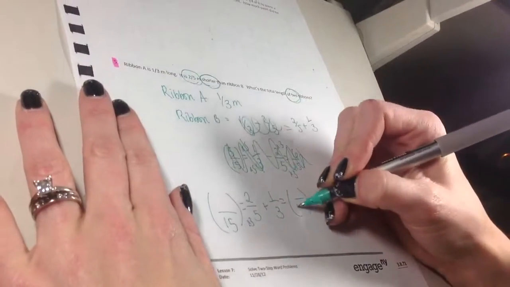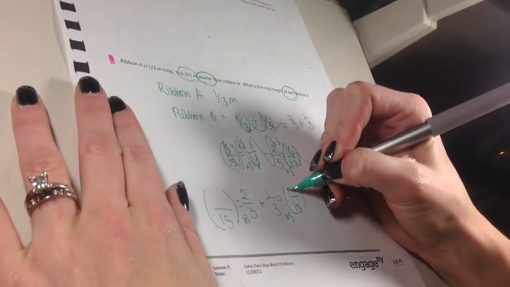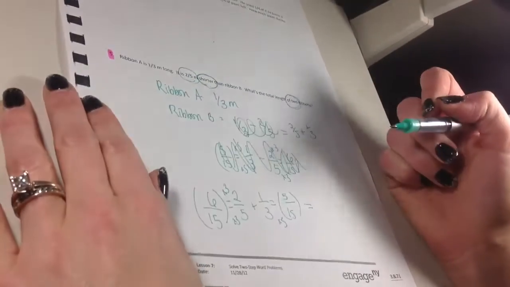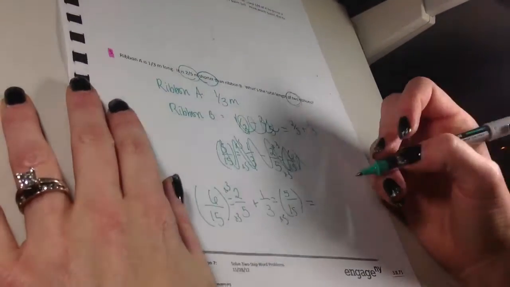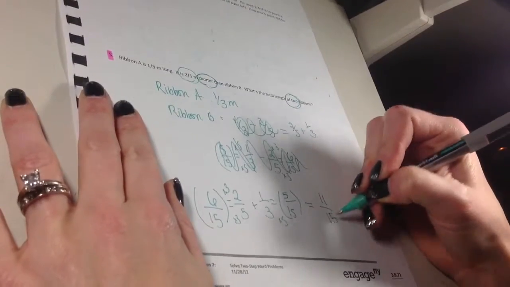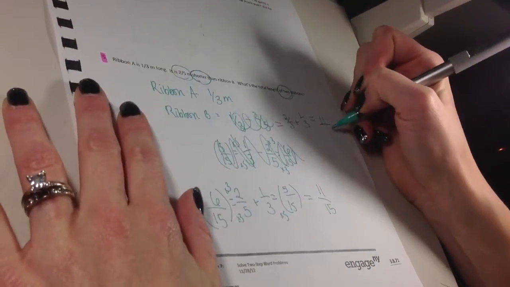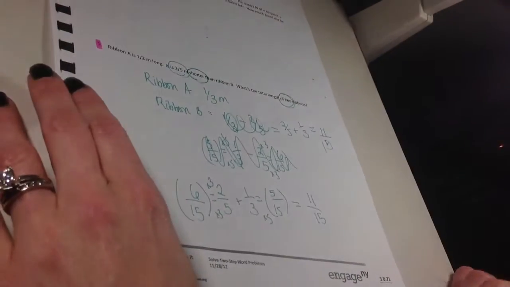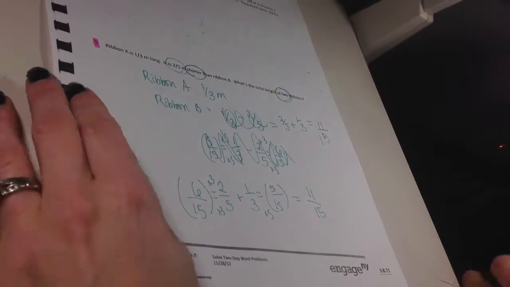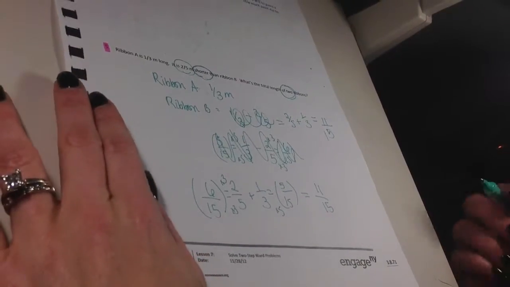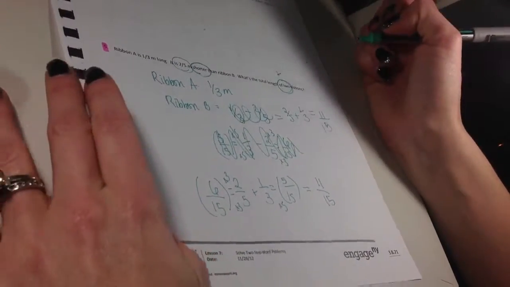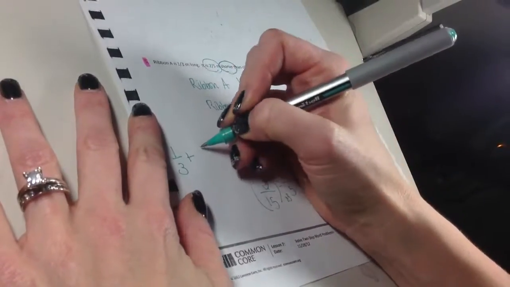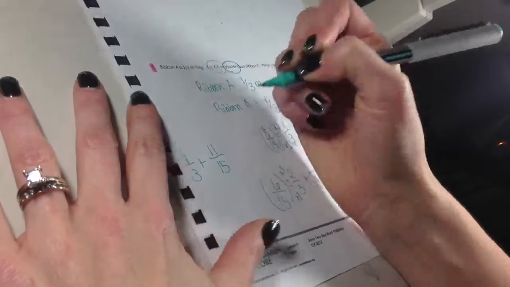So my conversions will be the same here. So now I have 6/15 plus 5/15 will give me 11/15. So I know ribbon B is 11/15, ribbon A is 1/3. So what is the total length of the 2 ribbons? I'm going to add them together. So I have ribbon A, which is 1/3, plus ribbon B, which is 11/15.